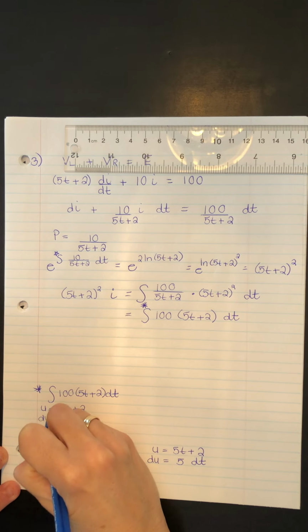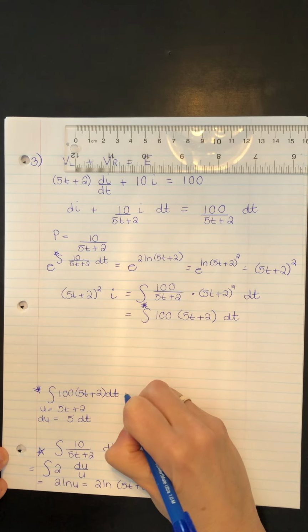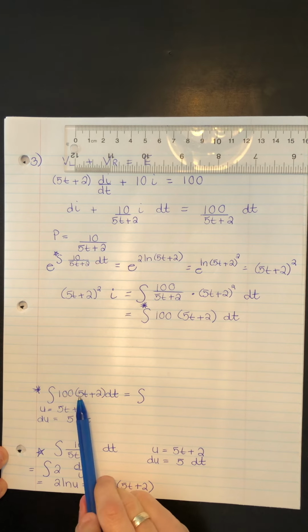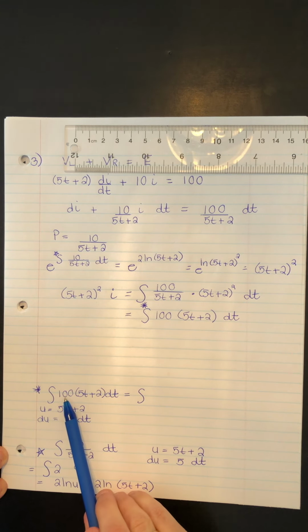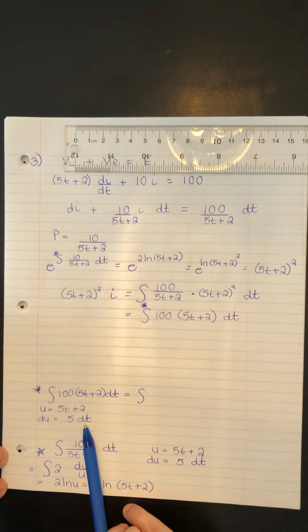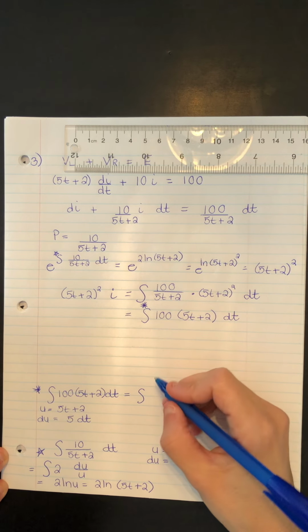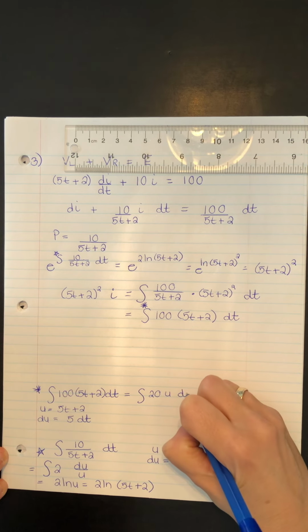And that means du is 5 dt. Okay, so what are we integrating? This is u, so we're going to have a u over here. What else are we going to have? This is 100 dt, not 5 dt. So it is actually 20 times the du. So we end up with 20 u du.